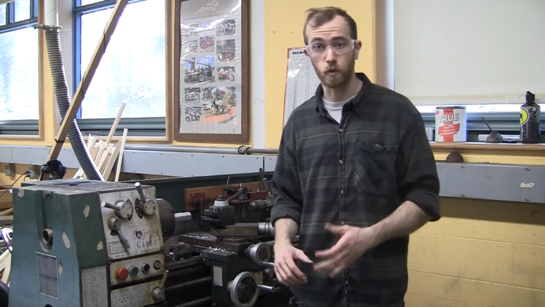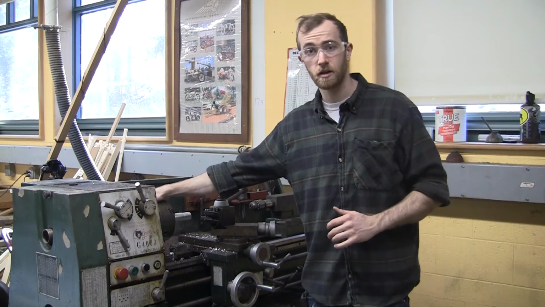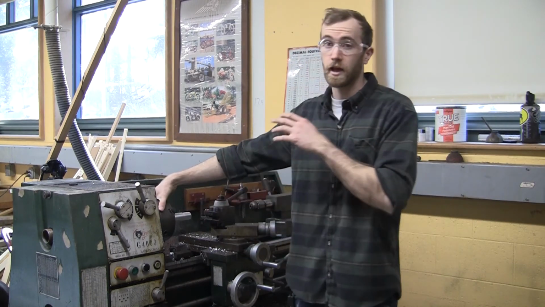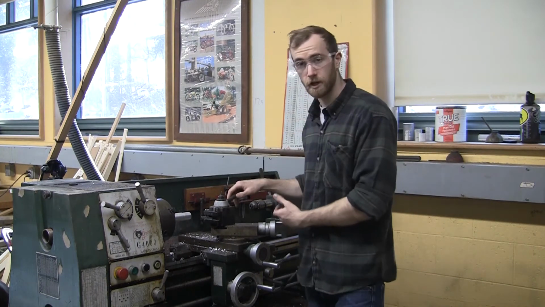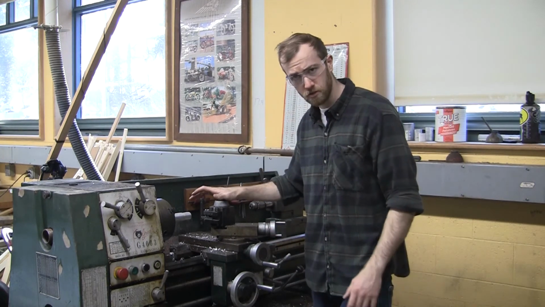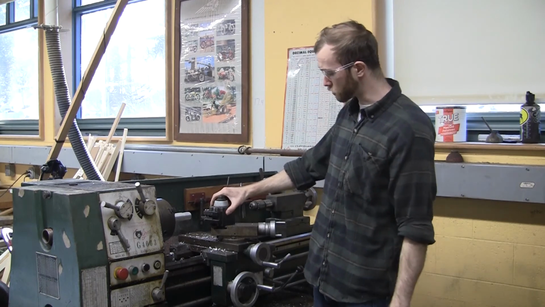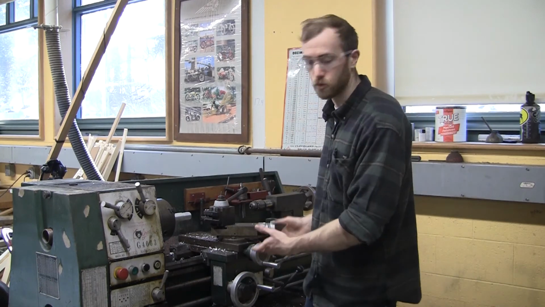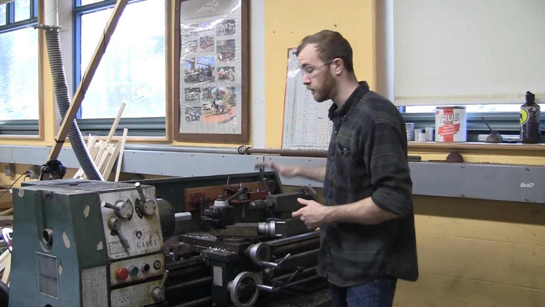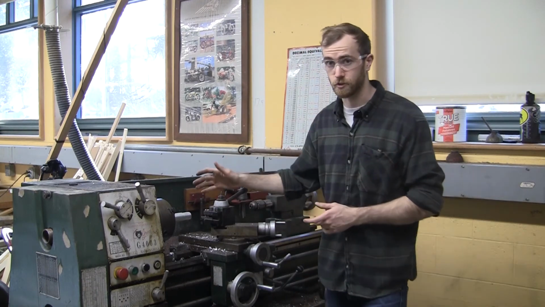Holding and rotating the work. I hold it with the chuck, and then it rotates because of the spindle. And then holding and moving the cutting tool. I hold the cutting tool up top on the tool post, and then I can move the carriage to interact that tool with the work. I can also move a drill bit into the work.